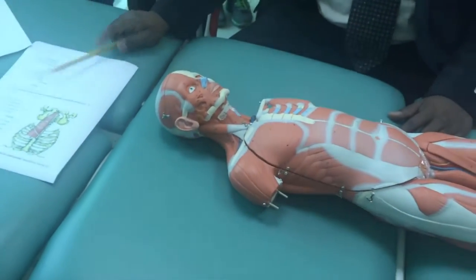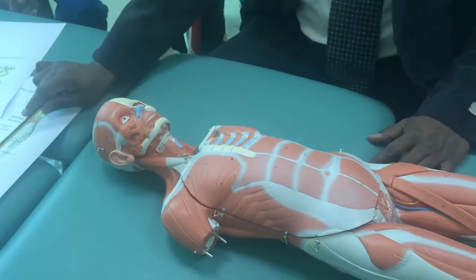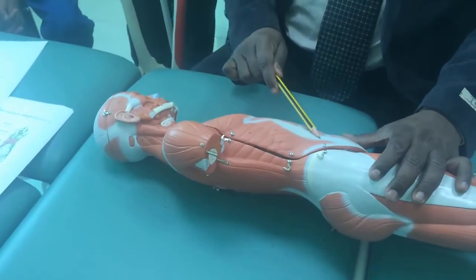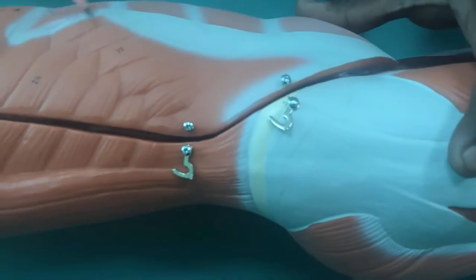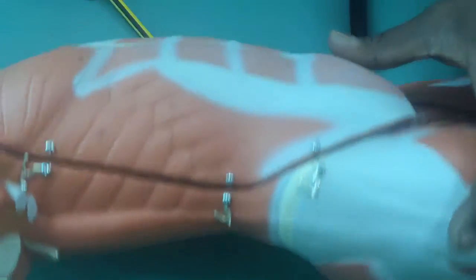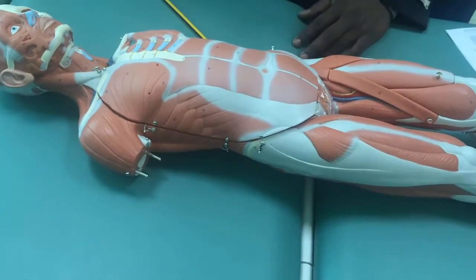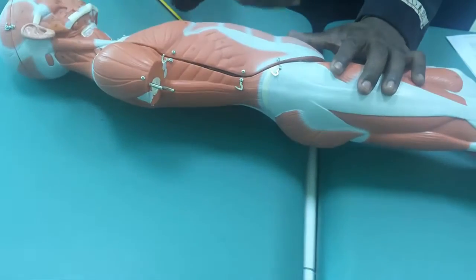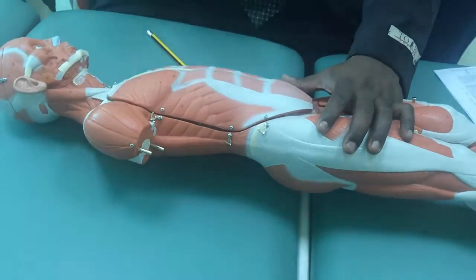The external oblique muscle, you see here, this is the external oblique muscle. All this, full muscle. External. Oblique. Oblique means something like a line. This is oblique. So this is external because it is an outside muscle. Internal means it is an inside muscle.